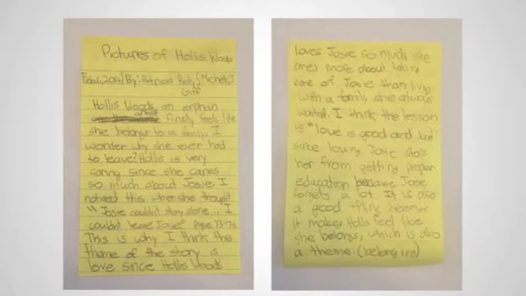Maybe a possible theme here. She cares so much about Josie. I noticed this when she thought, Josie couldn't stay alone. I couldn't leave Josie. Nice quote there. This is why I think the theme of the story is love, since Hollis Woods loves Josie so much. She cares more about taking care of Josie than living with the family she always wanted.